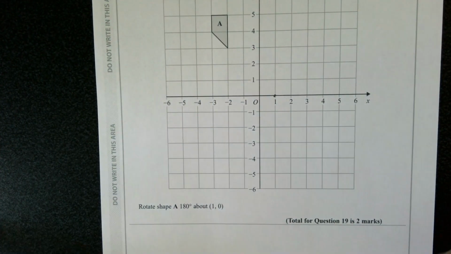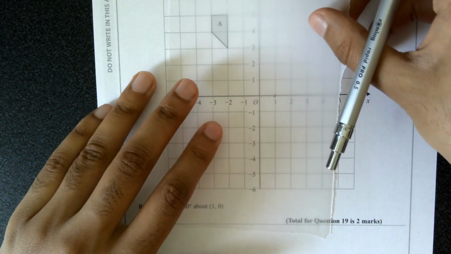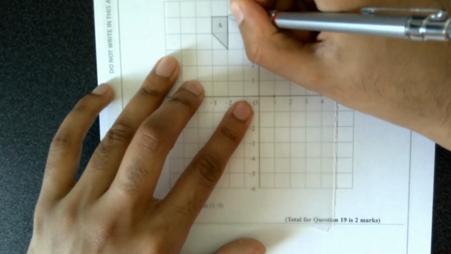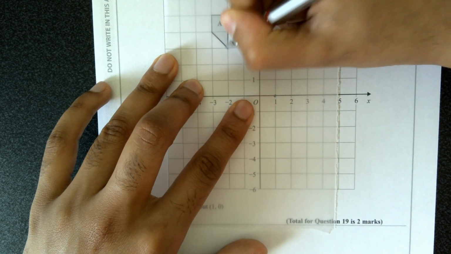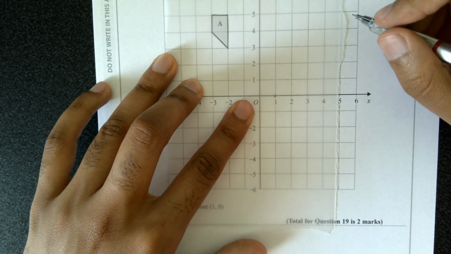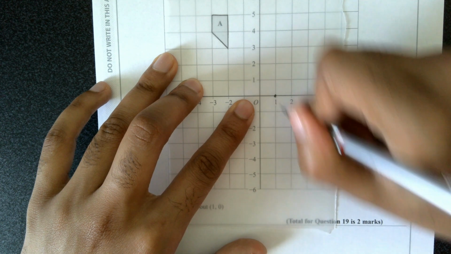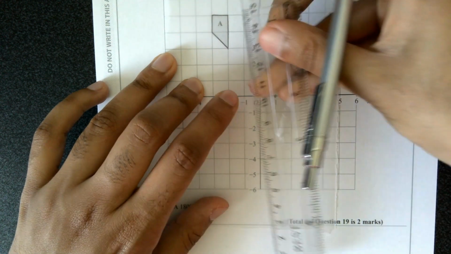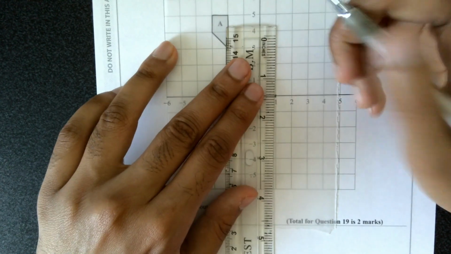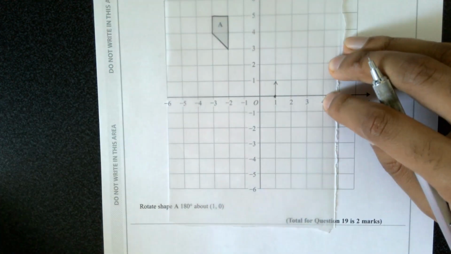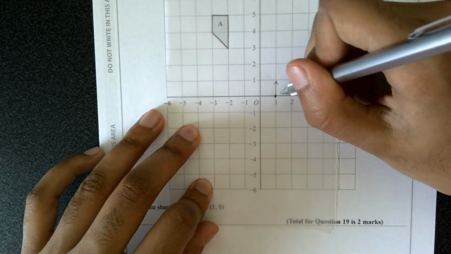And if we grab tracing paper, and trace over shape A, like so, and mark on our center of rotation, we want to rotate by 180 degrees. Now the way I like to do this, I like to create a north line, and that will help keep track of where I need to rotate to.